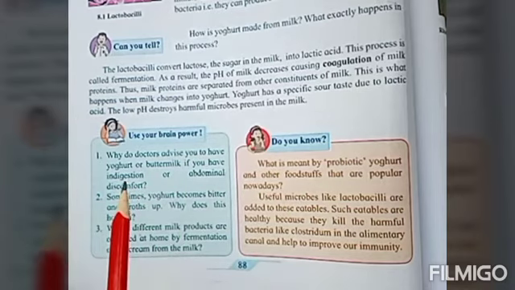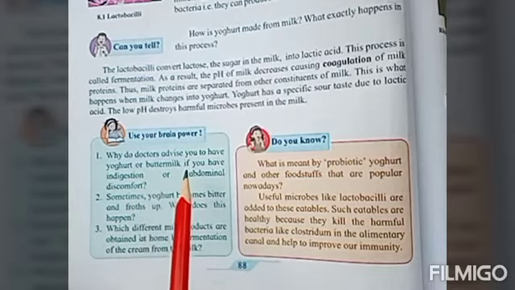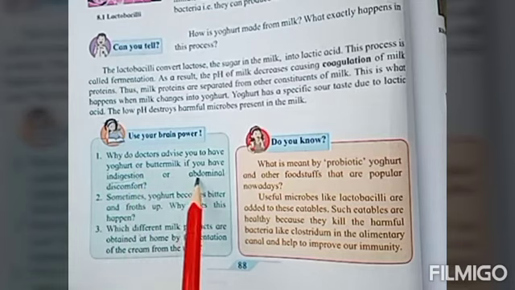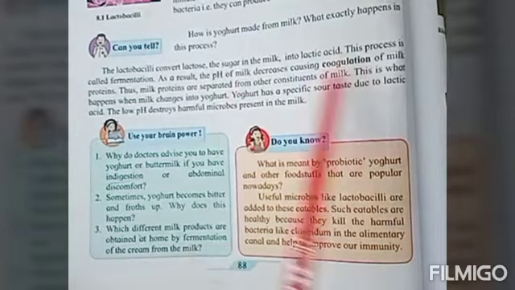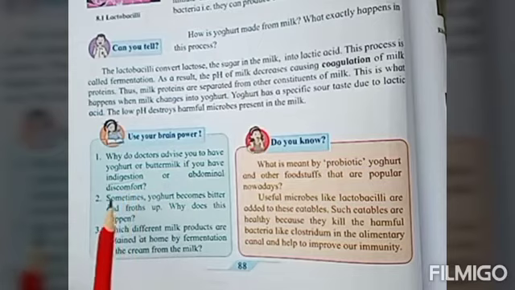Sometimes you also experience that the doctor advises you to take buttermilk or yogurt if you have indigestion. Indigestion means if you are not getting proper digestion, or you have abdominal discomfort, stomach problems, or stomach pain, then why do doctors advise this? Just try to find the answer from this topic. If you don't understand, ask me.